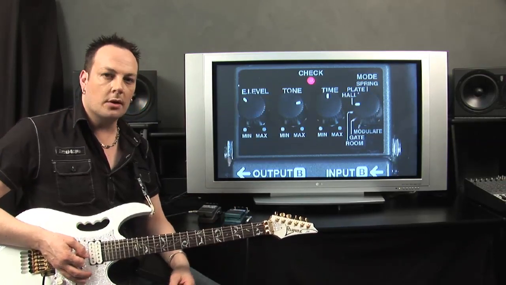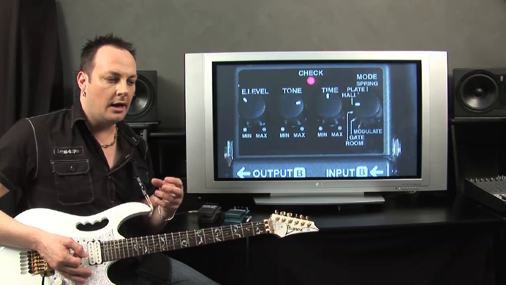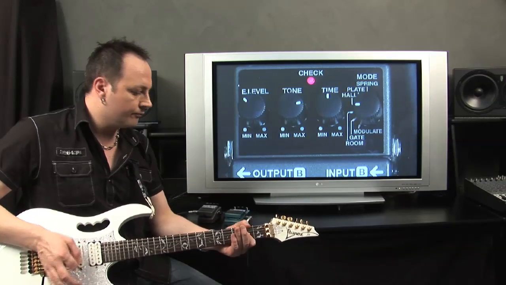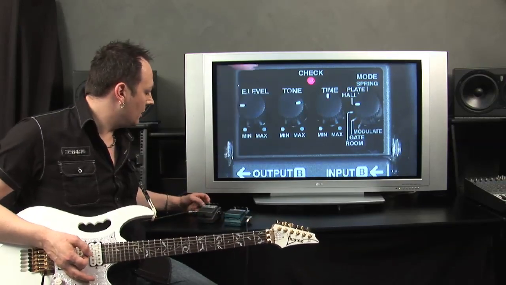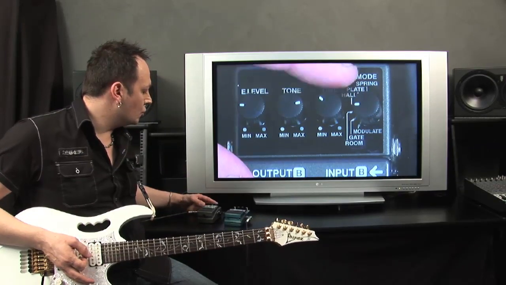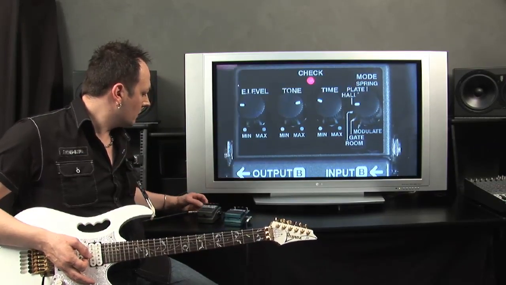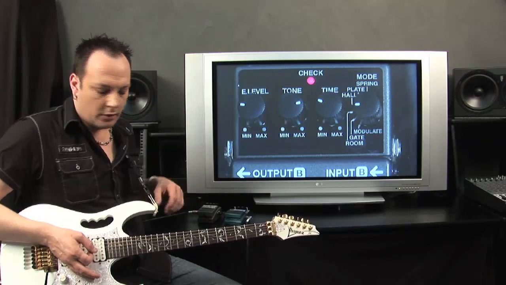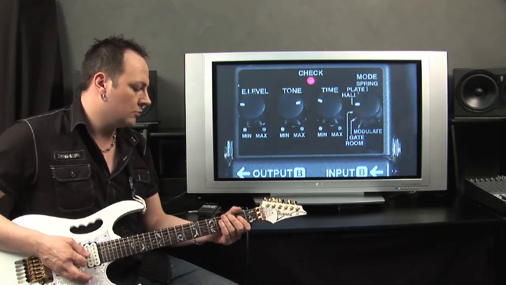So this is good if you want to simulate an amp being mic'd in a room. So I might have a little less and a shorter time. Let's go to an overdriven sound.